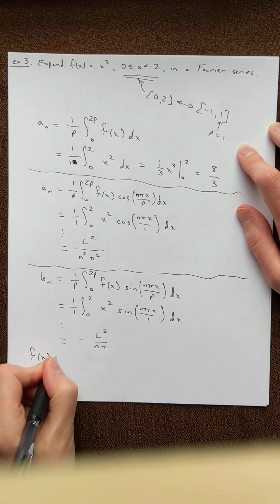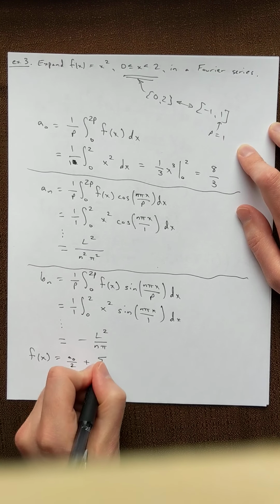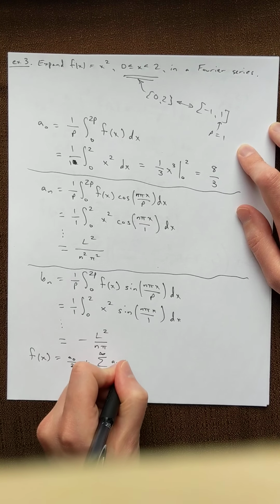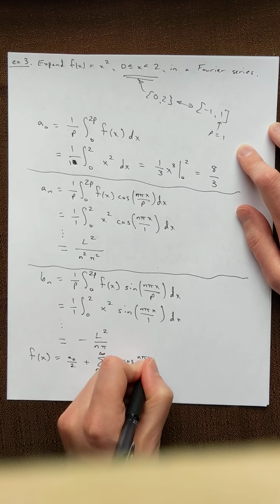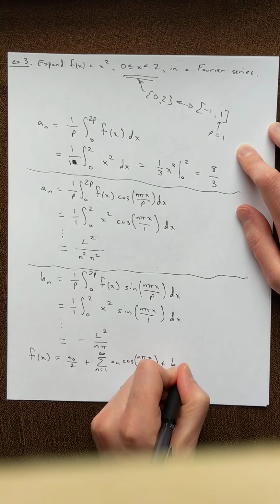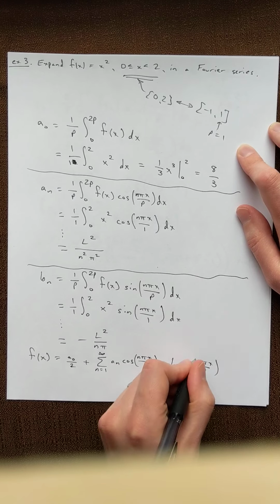And so all that's left is to combine a0, an, bn into our Fourier series. So f of x, as always, is going to be a0 over 2 plus a sum from n equals 1 to infinity, an cosine n pi x over p plus bn sine n pi x over p.